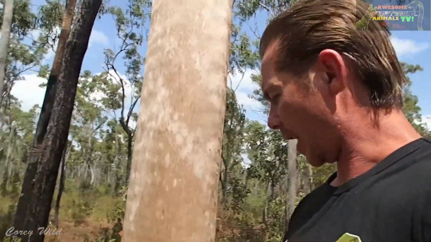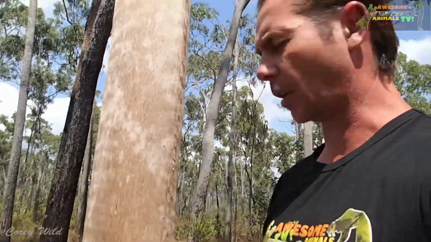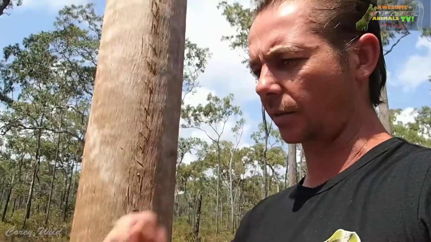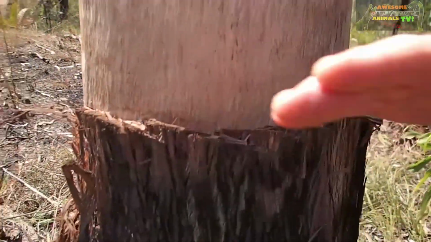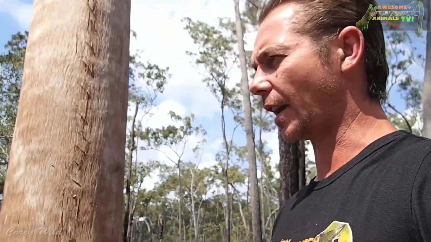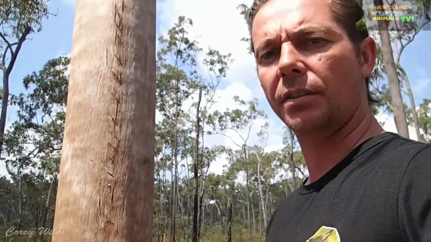Now back in the day, the indigenous would use chert, or they would use like obsidian, quartz, chip it off and make a sharp edge. Use that sharp edge as a flintstone axe. Basically flintstone, they make arrowheads out of it. You can make axe heads out of it as well, and spear tips.